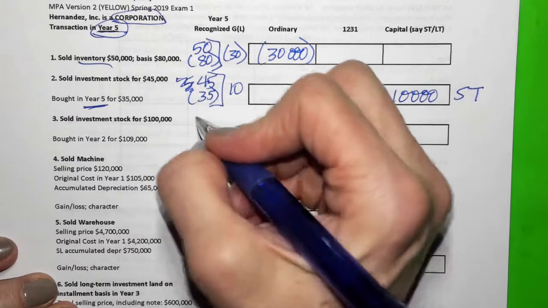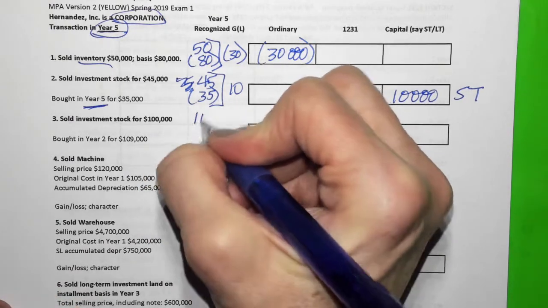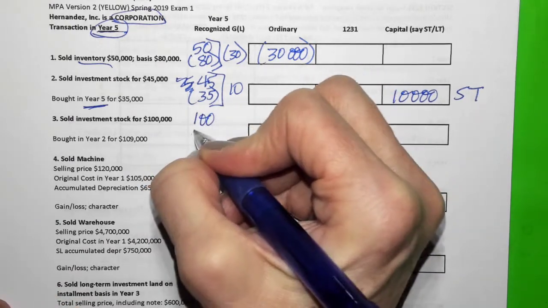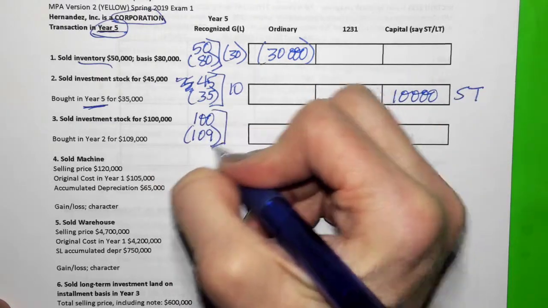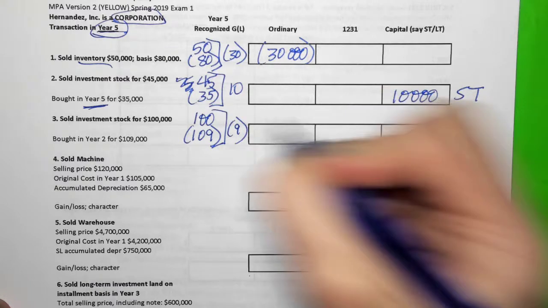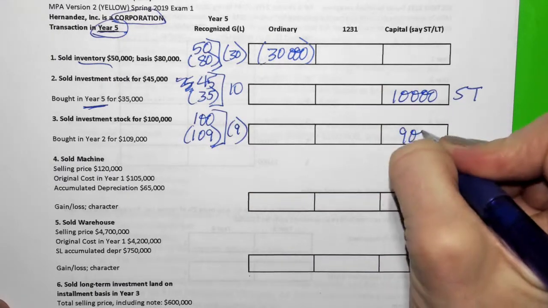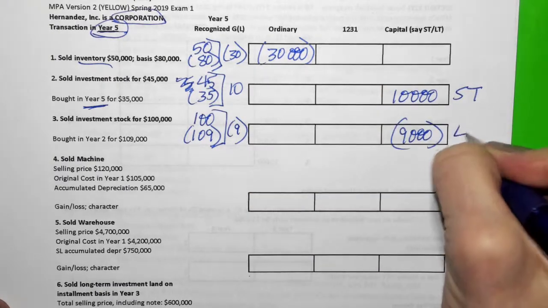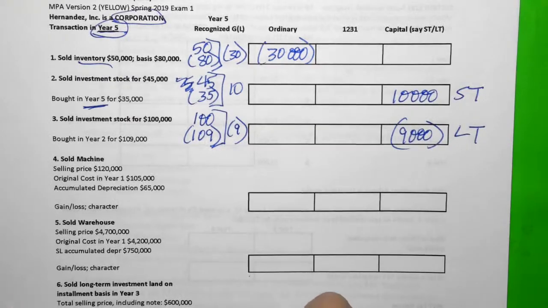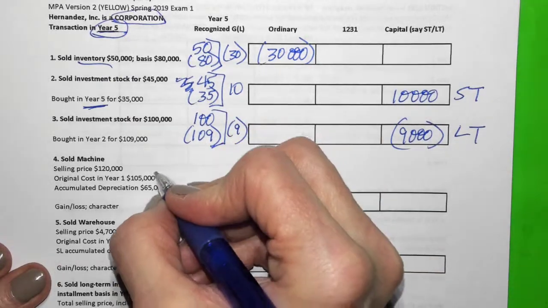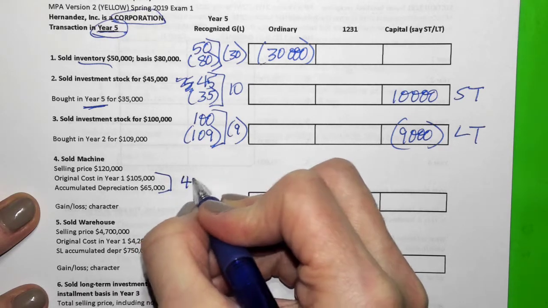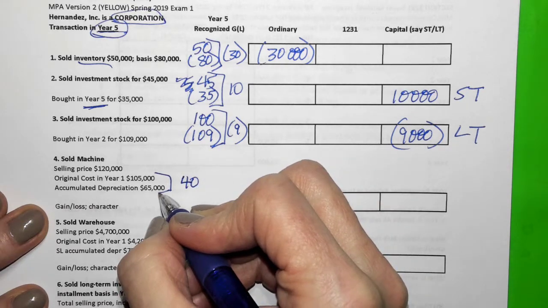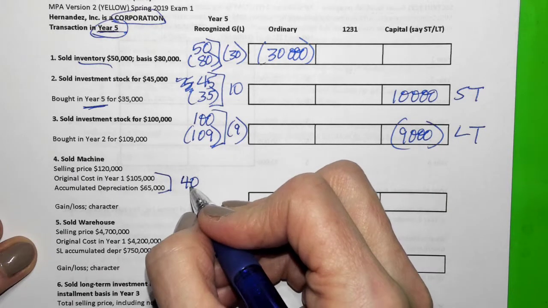Then we have stock sold for $100,000 that we bought 3 years ago for $109. I have a loss of 9. This is a long-term capital loss. All right, my basis in the machine is 40. 105 minus 65.